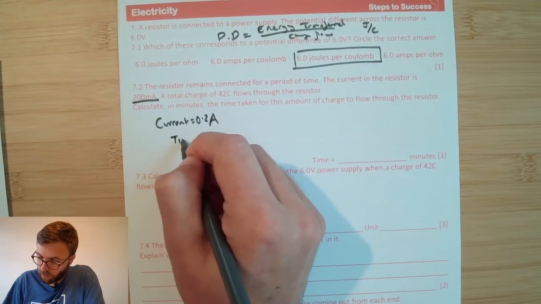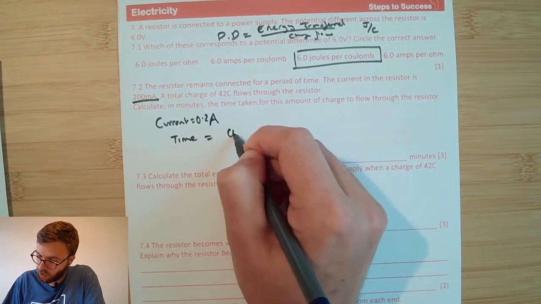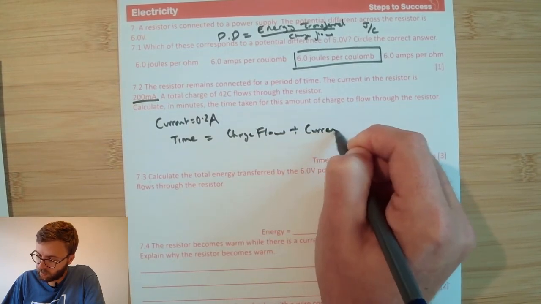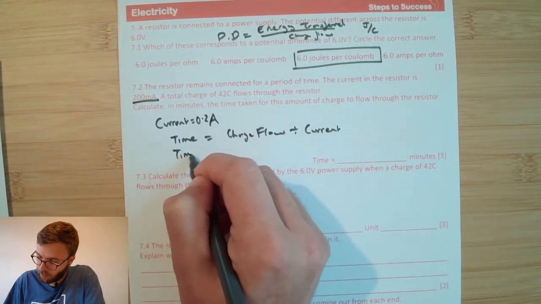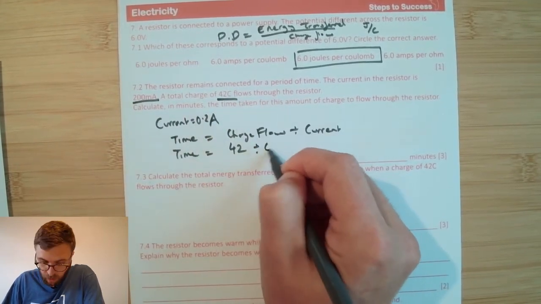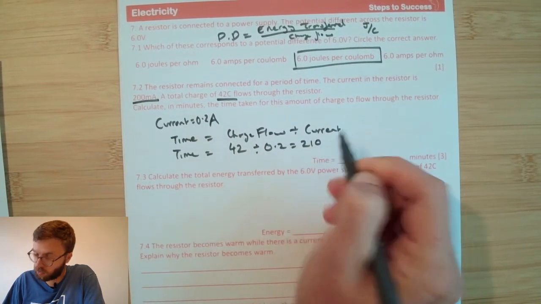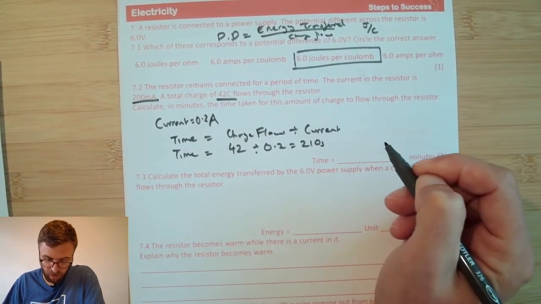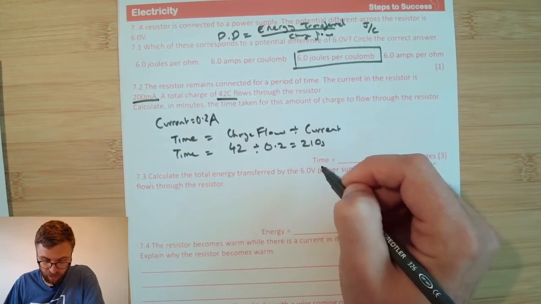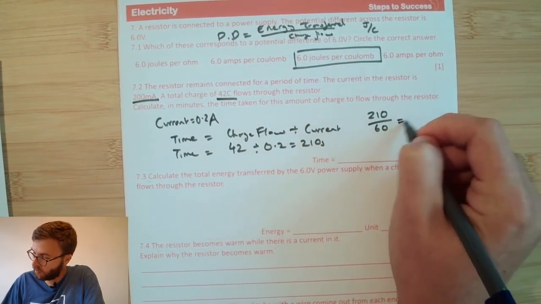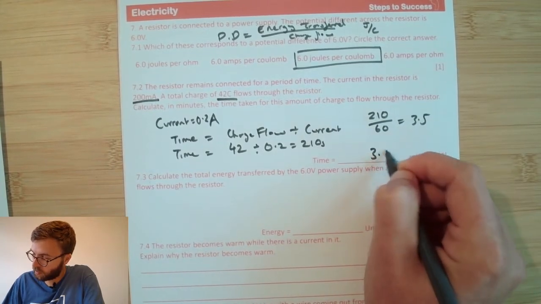We then know from the equation that time equals charge flow divided by current. So therefore time equals the charge flow, which is 42, divided by the current, which is 0.2, which equals 210. Because we're working in standard units, this is going to be seconds, and we want to work the answer out into minutes. So we need to do 210 divided by 60, which will give us 3.5 minutes.